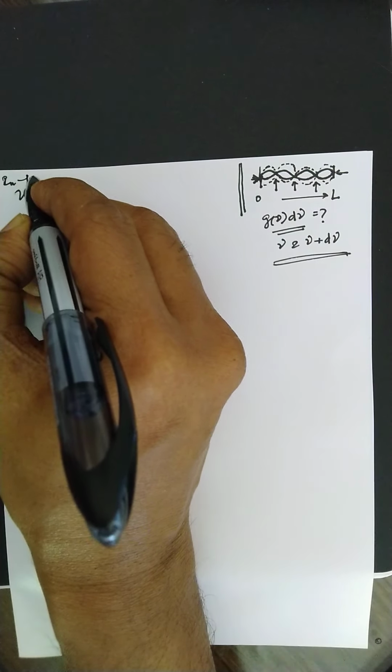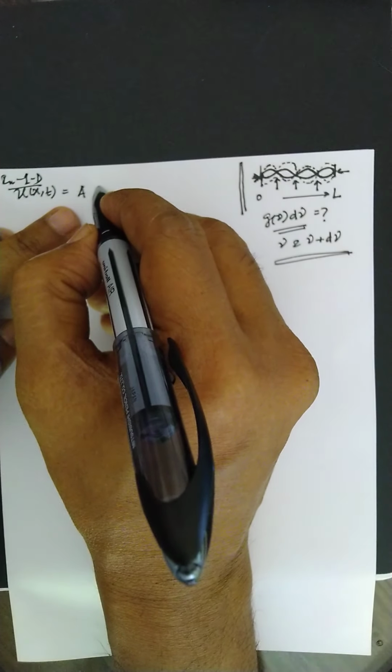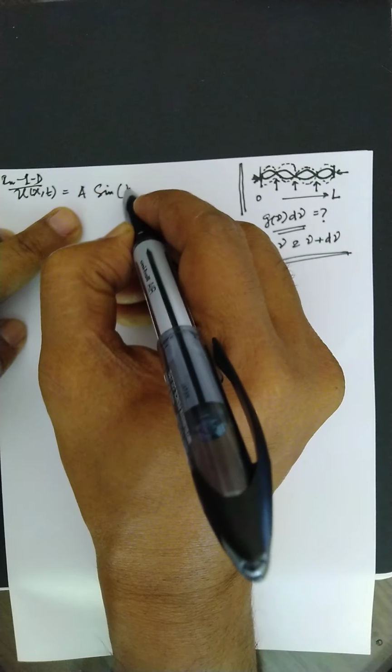So in one dimension it can be represented like this: a sine function of kx minus omega t.